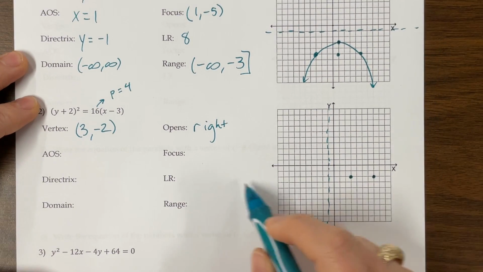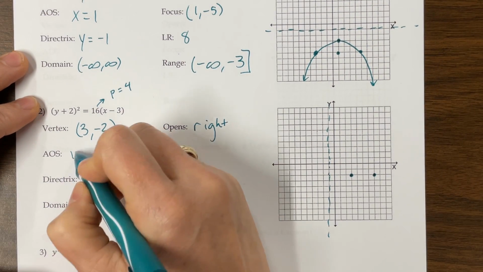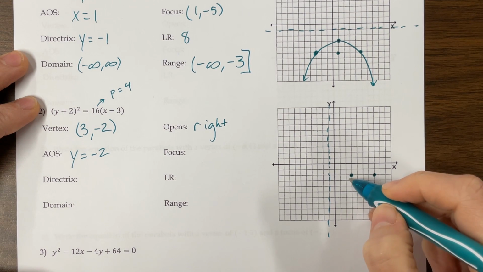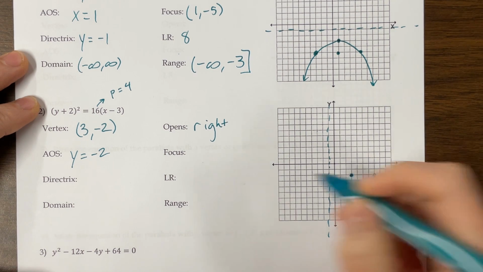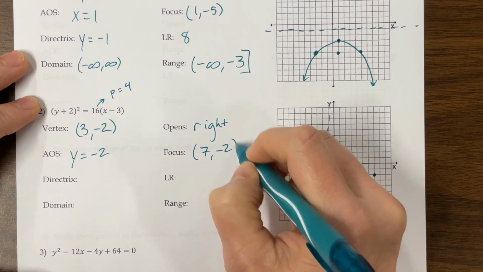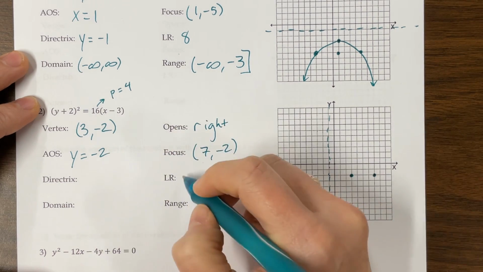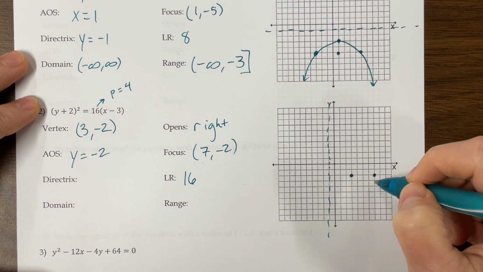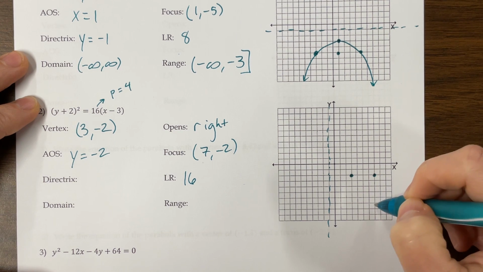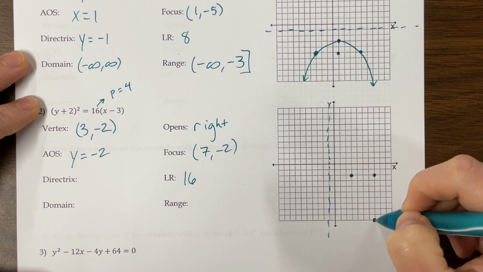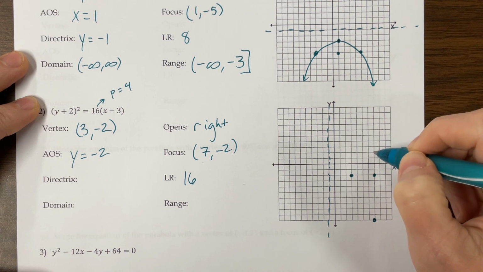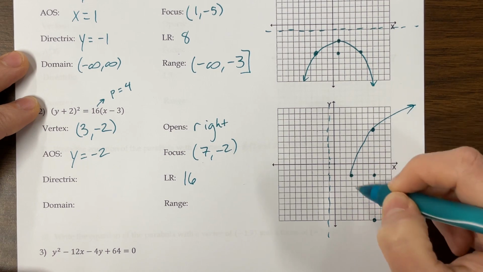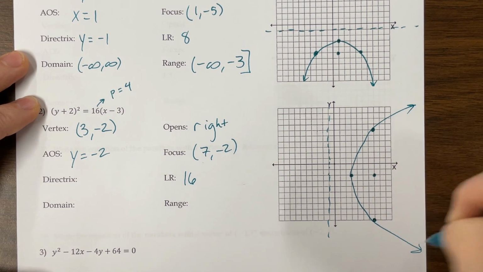Okay. Axis of symmetry would be y equals whatever that y coordinate is, y equals -2. The focus, we just said we were at 3 and then we added 4 more. So 7, -2. My LR is 4 times that, which is 16 units long. So from here I have to go down 1, 2, 3, 4, 5, 6, 7, 8. Oh, okay, at least we're still on there. Then 1, 2, 3, 4, 5, 6, 7, 8. And so here is the shape of my parabola.